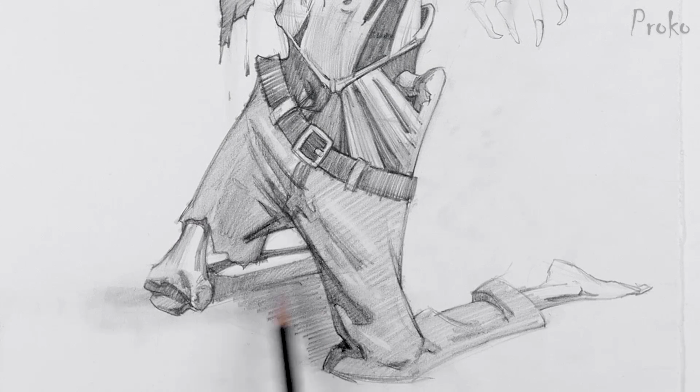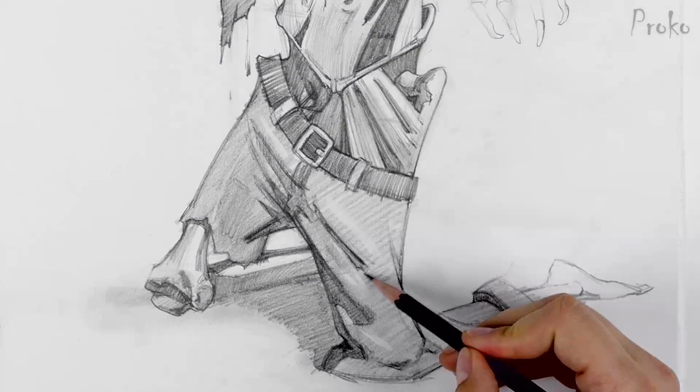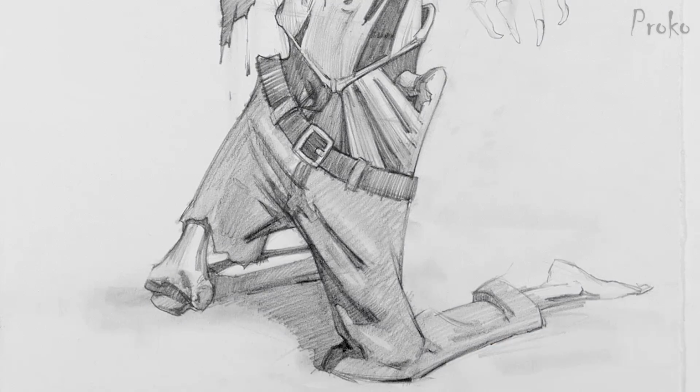And we need to connect him to the ground by adding a cast shadow. Remember, the light is coming from the top right, so the shadows are going to cast down and slightly to the left.